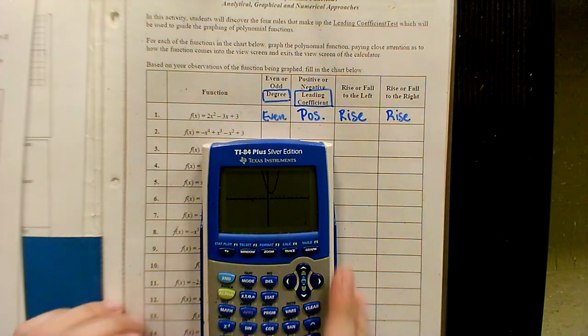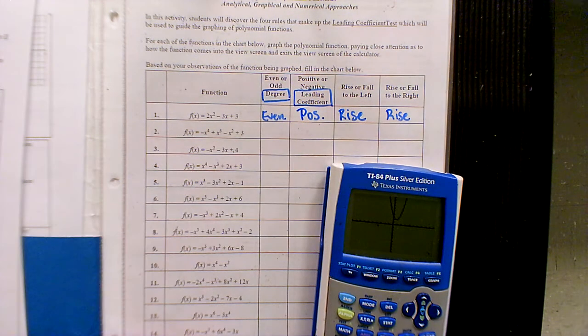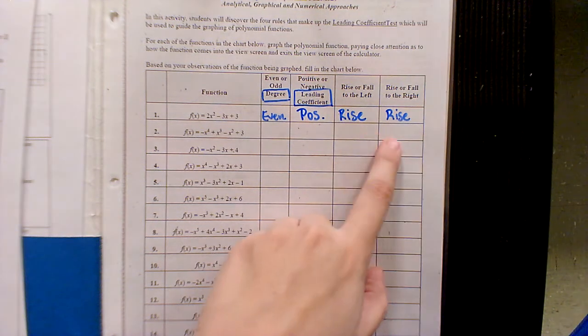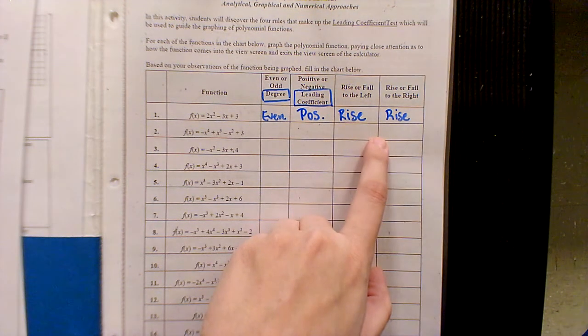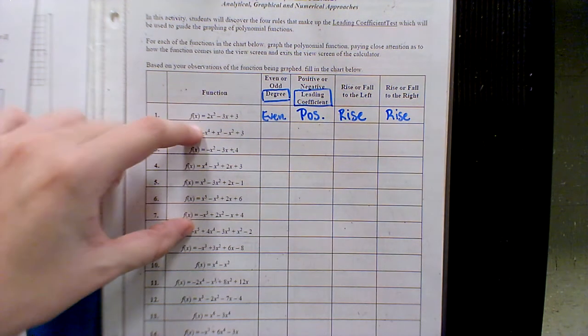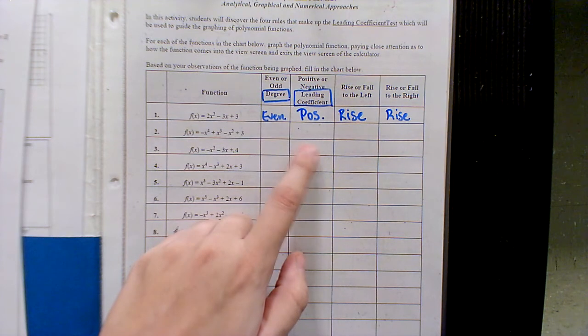We're going to take the time today to go through all of these different equations and use the calculator to at least help us figure out the rise or the fall portion. You should be able to just look at the equation for the first two columns.